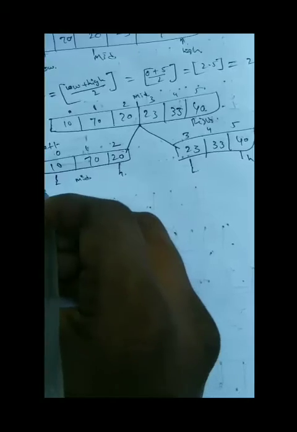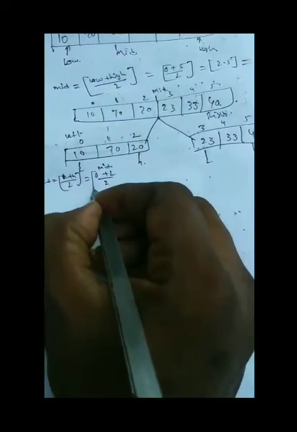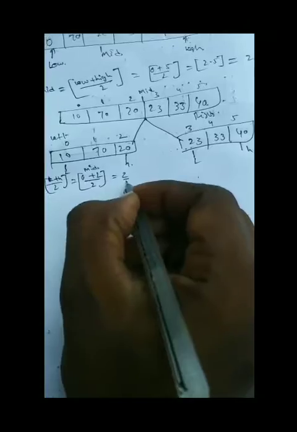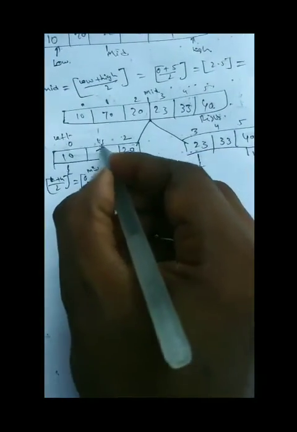Now we divide this list. The mid element is (low + high) / 2. Here low is 0, high is 2, and 2 by 2 gives 1. Our middle element is 1.